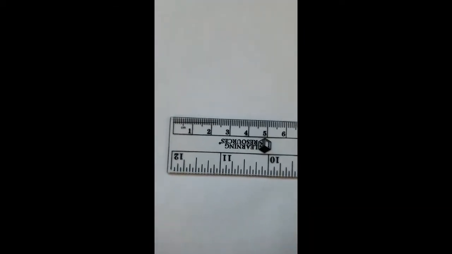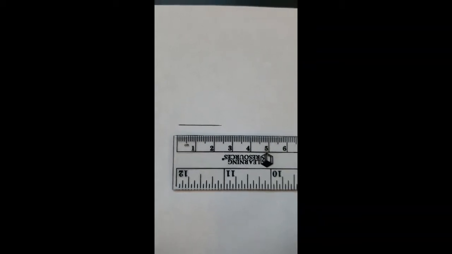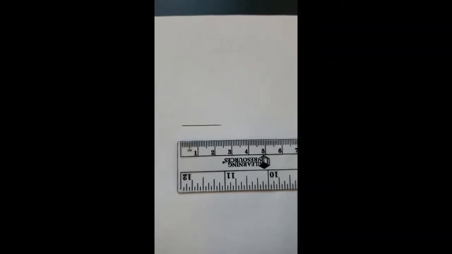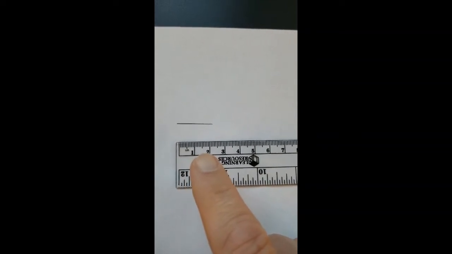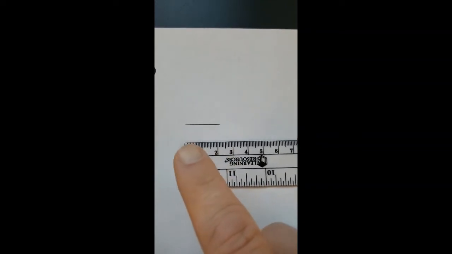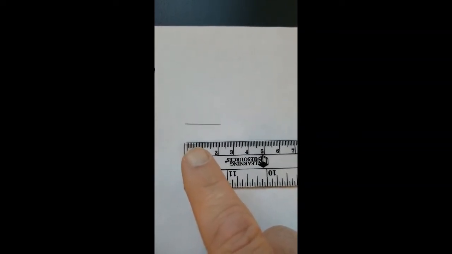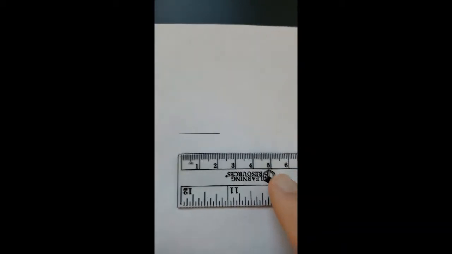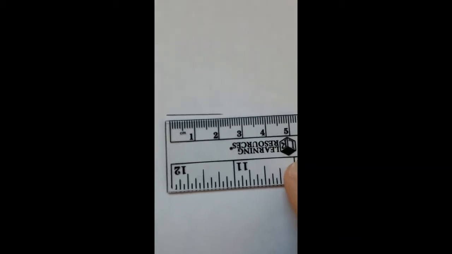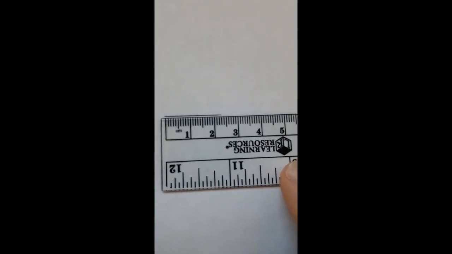To illustrate this, I'm going to use a ruler. I have a line here that we're going to measure using this ruler. What you see up here on the top are centimeters. So this is 1 centimeter, 2 centimeters, 3 centimeters. The smallest divisions up here are a 10th of a centimeter, so those are millimeters.